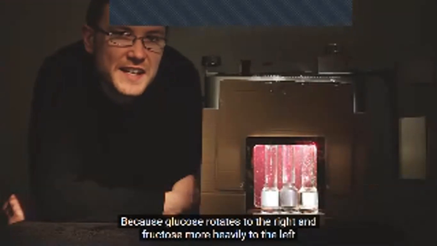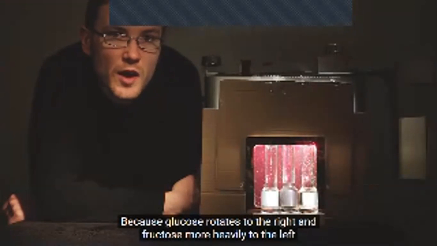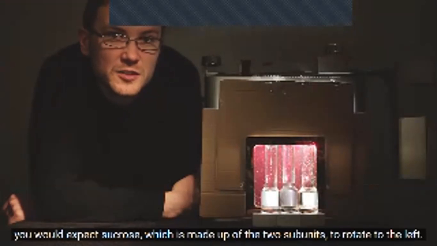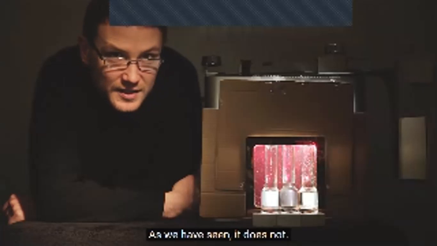Because glucose rotates to the right and fructose more heavily to the left, you would expect sucrose, which is made up of the two subunits, to rotate to the left. As we have seen, it does not.